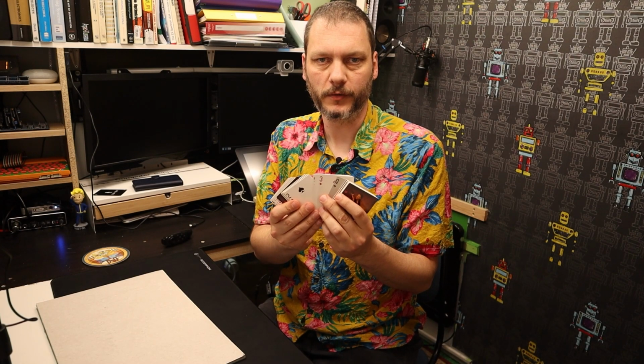Why are we looking at cards anyway? Well, it turns out that trying to sort data, or cards, is one of the most fundamental and important things computers are used for. Today, we're going to look at how we instruct computers to sort data.